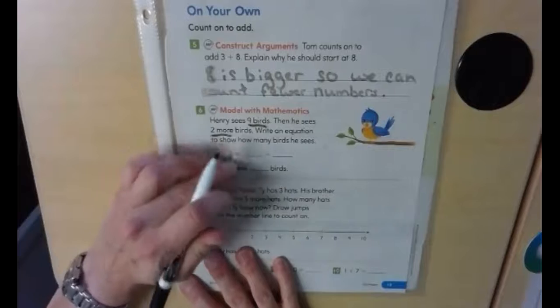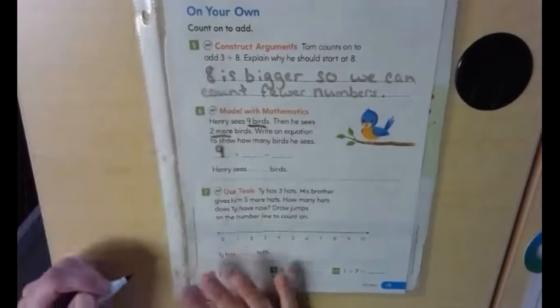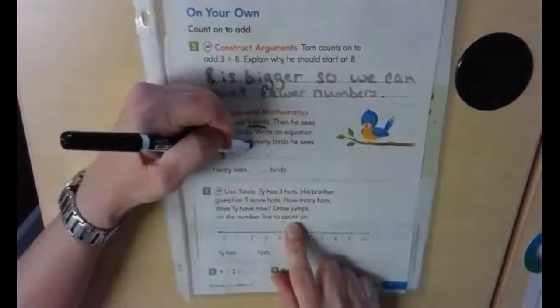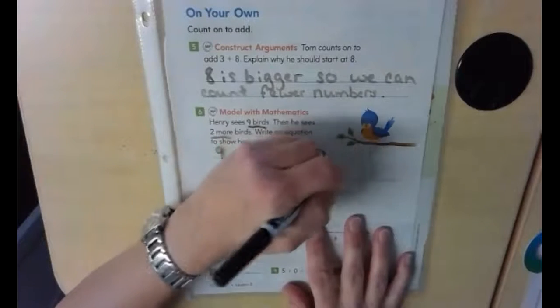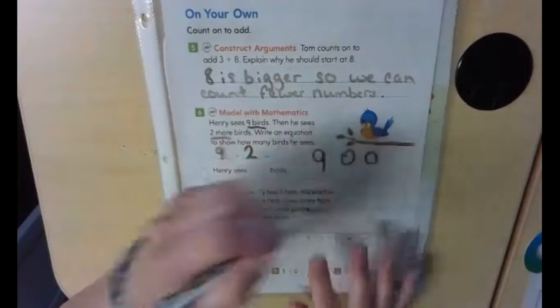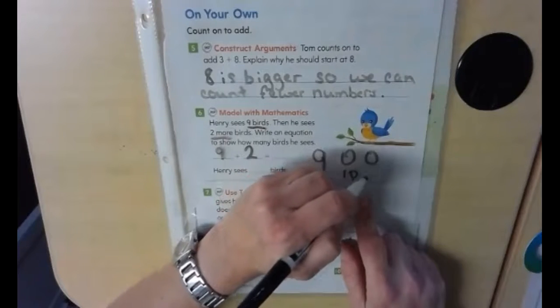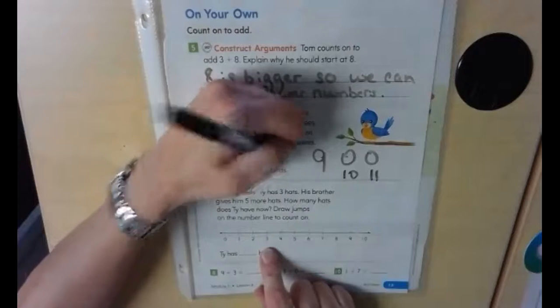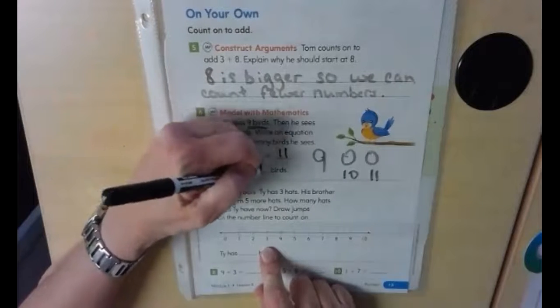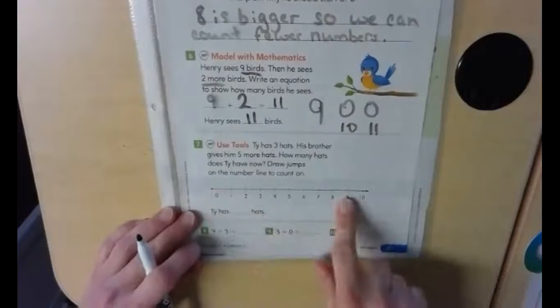Hard to see that one. Let me write that a little neater. 9 and 2 more. We could do a picture. 9. And there, that's it. Drawing birds, I'll just draw circles. 9. And if we count on, 10, 11. 9 plus 2 equaled 11. Henry sees 11 birds. Now we're going to be using a tool called a number line.